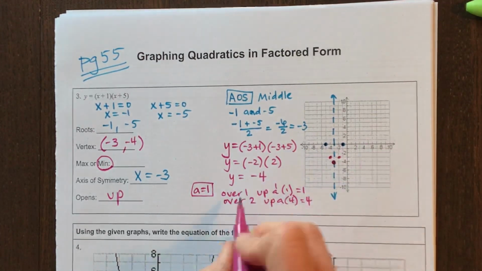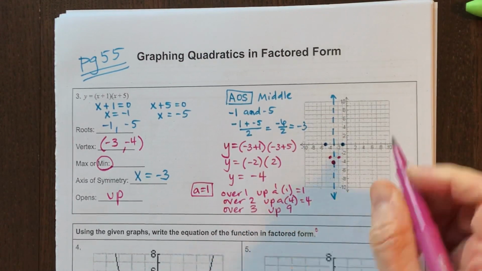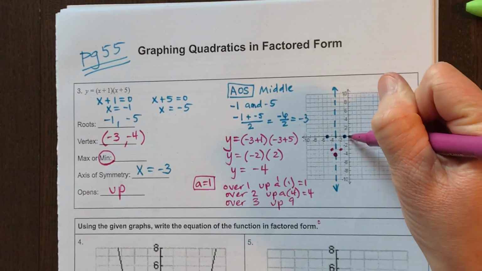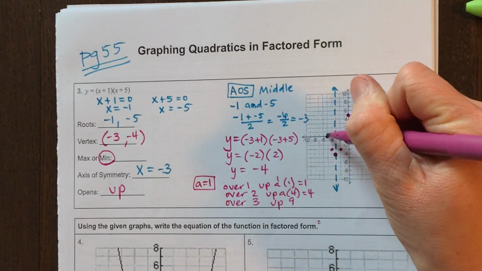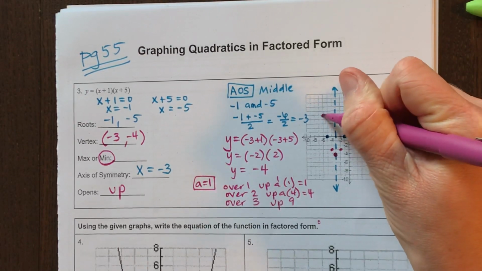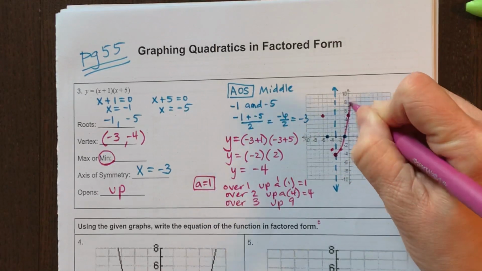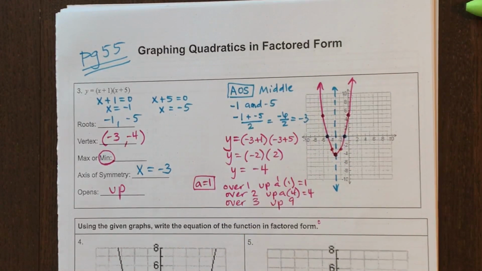That's my x-intercepts there. And then over 3, we're going to go up 9. So let's see, 1, 2, 3, 4, 5, 6, 7, 8, 9. And then this is going to match symmetrically on the other side. Over 3, up 9. Connect these with a smooth, curvy, U-shaped graph, and there's your parabola.